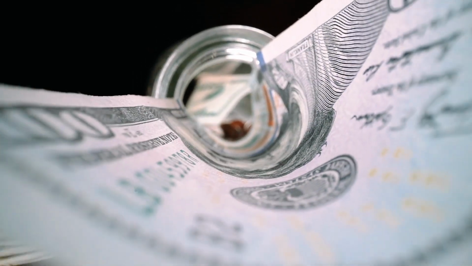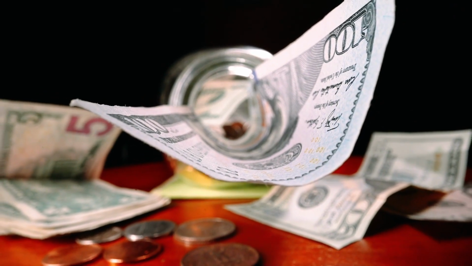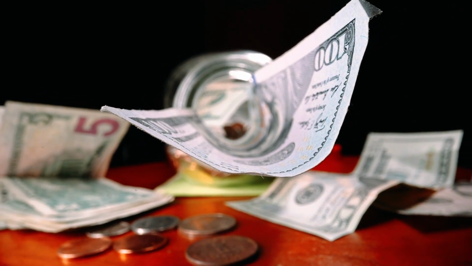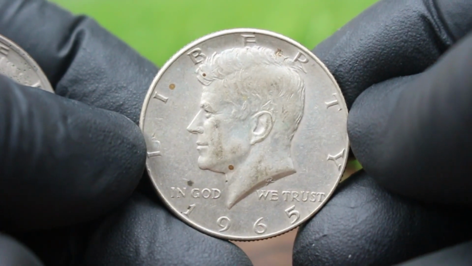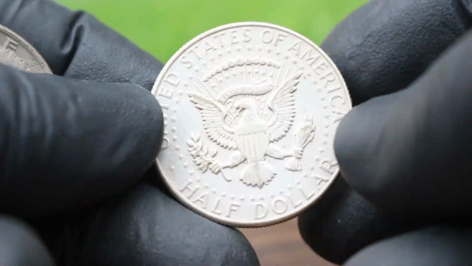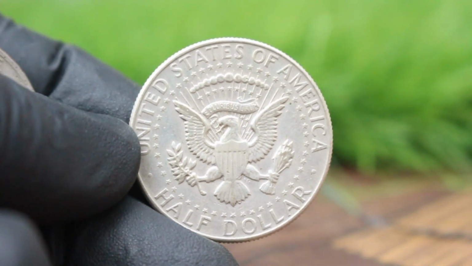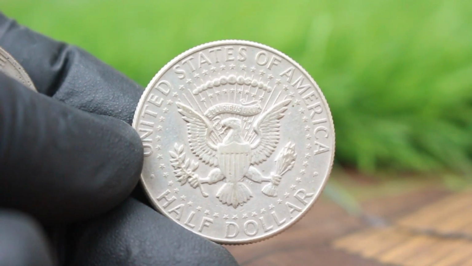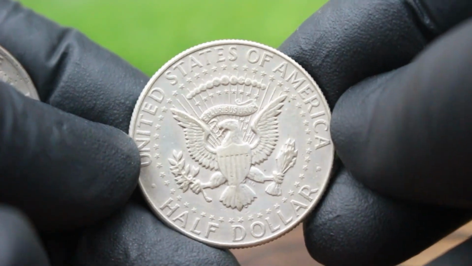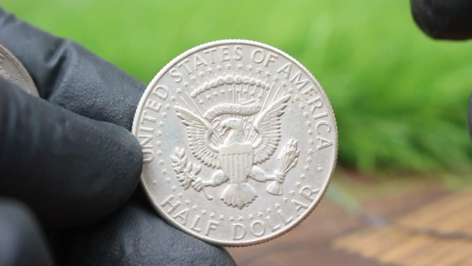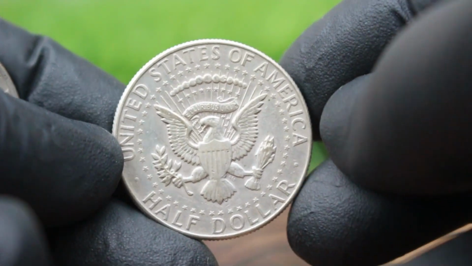Let's get started. The 1965 Canadian half-dollar is a notable coin in the history of Canadian currency, representing a transitional era in both design and composition. It was minted during a period of economic change, when many nations, including Canada, were moving away from using silver in their coinage due to rising metal costs. This specific coin, being from 1965, still retained its silver content, making it especially interesting to collectors.